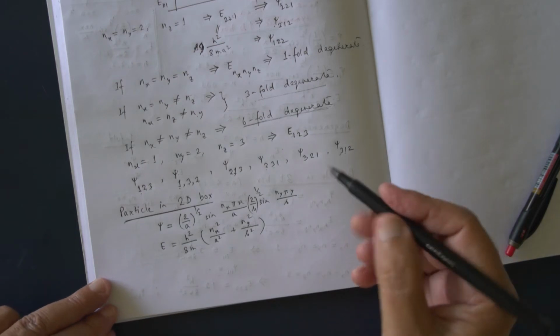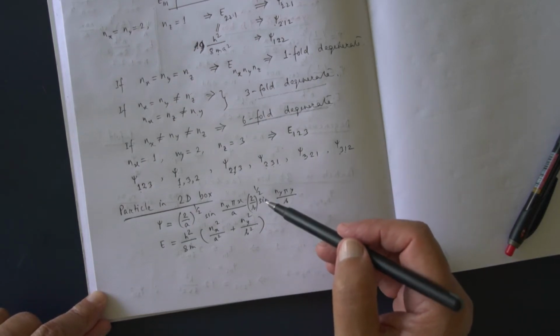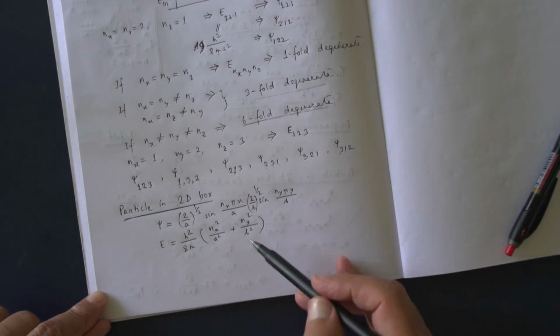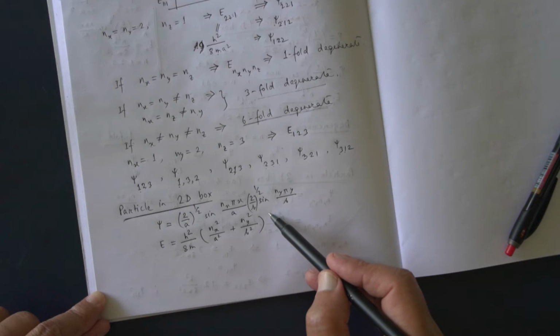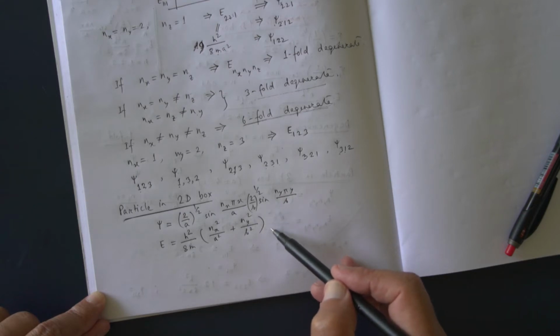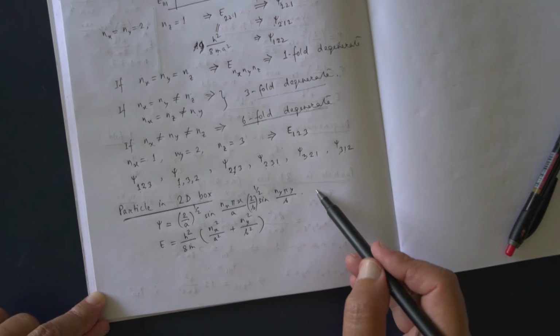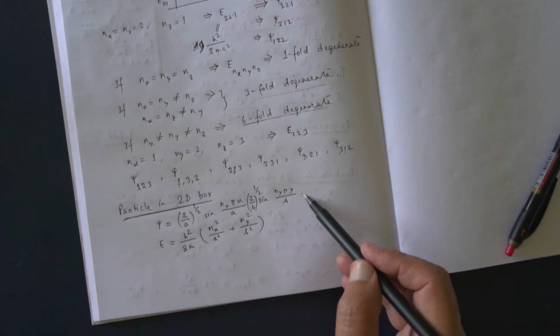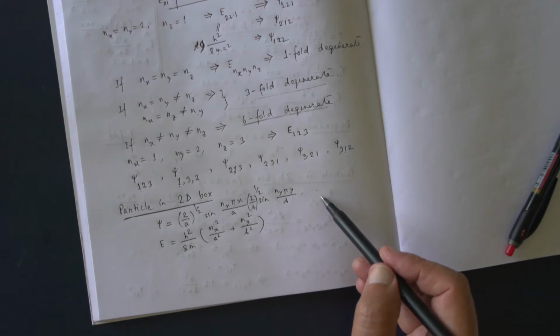So it is exactly similar to the 3D box. In the case of the 3D box, we had one more term, nz square by c square, and here also we had one more term, sine nz pi z by c.